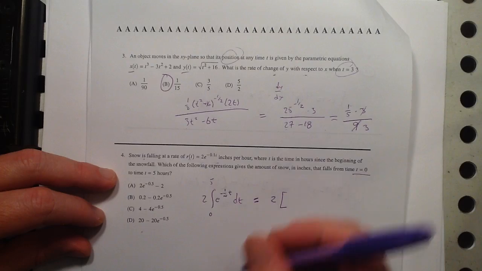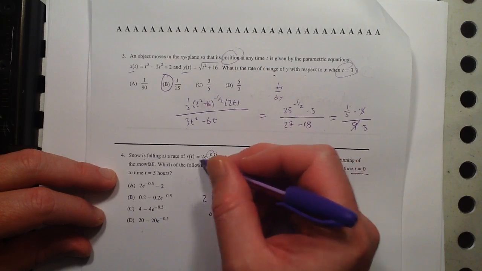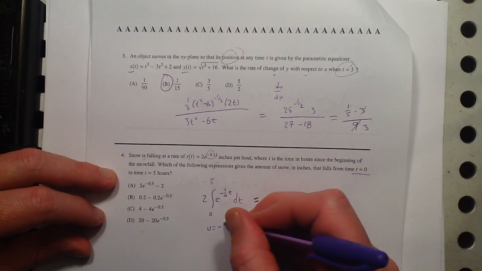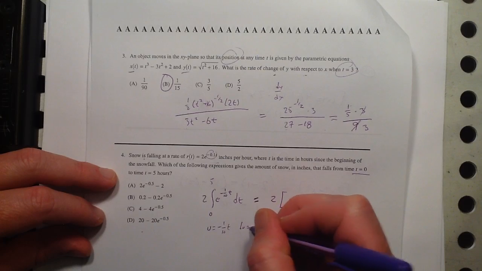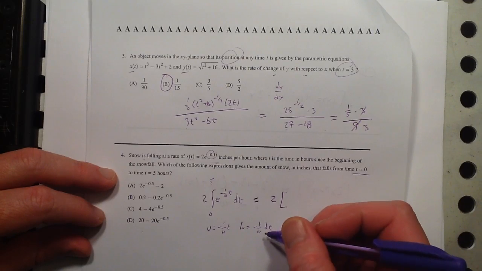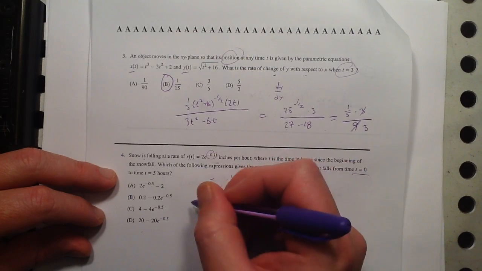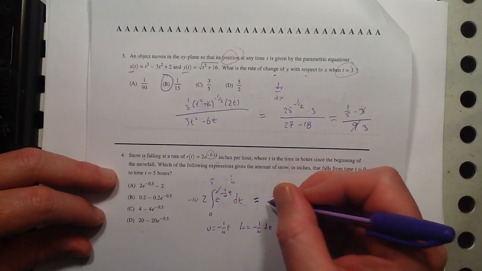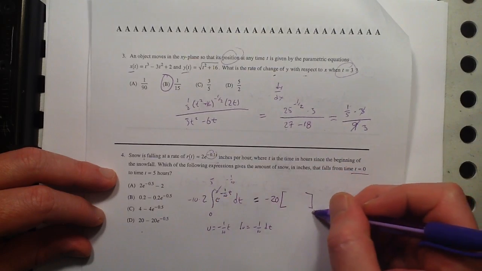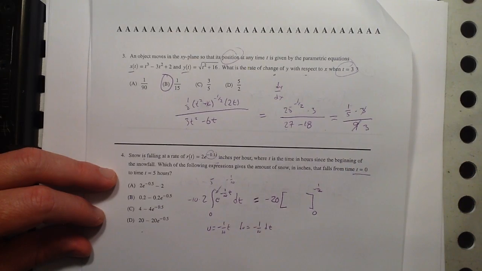All right, I need to find the antiderivative of this. So just to be safe, I'm going to do a u substitution here. It's just a linear thing, so I'm going to have to divide by negative 0.1 or multiply by negative 10. But just in case you don't see that right off, I would just do this. So du is equal to negative 1/10 dt. That means I need a negative 1/10 on the inside, which means I need a negative 10 on the outside. So I've got negative 20, and then I'll change my limits of integration from 0 to negative 1/2, right, plugging the 5 into that.